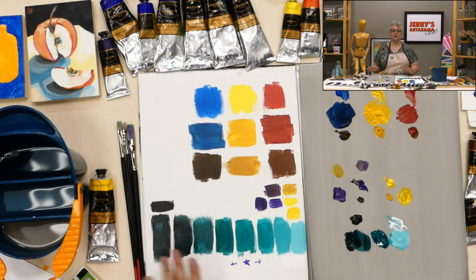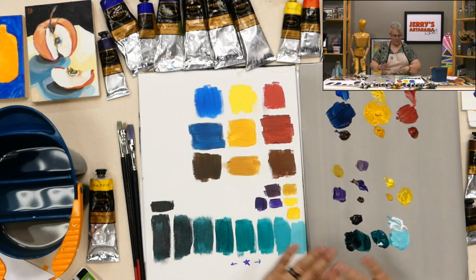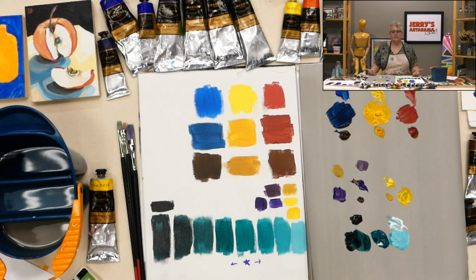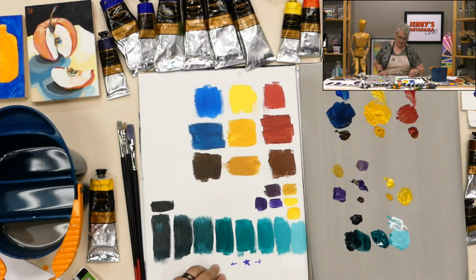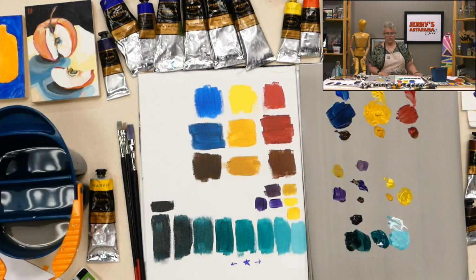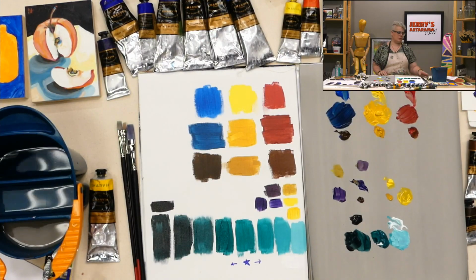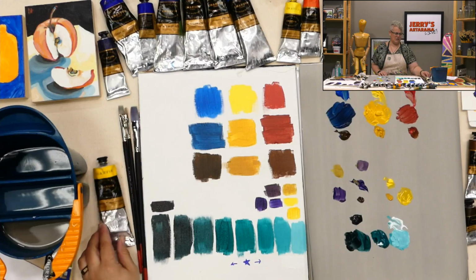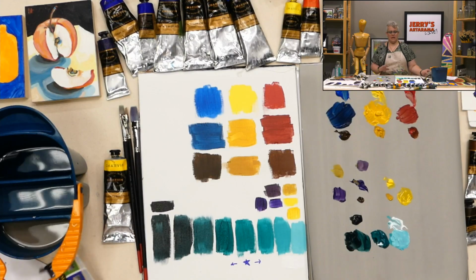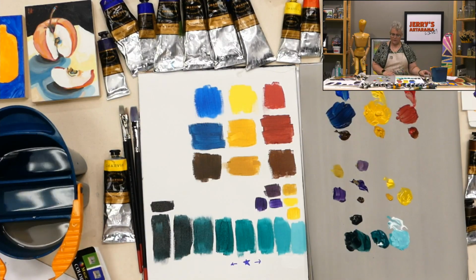The more you swatch and experiment and take notes, the more you learn. You can just use old watercolor paper. You don't have to put this on canvas pads. You can put gesso on old watercolor paper, or even on a heavy mixed media paper, and do your acrylic and oil swatching on that.